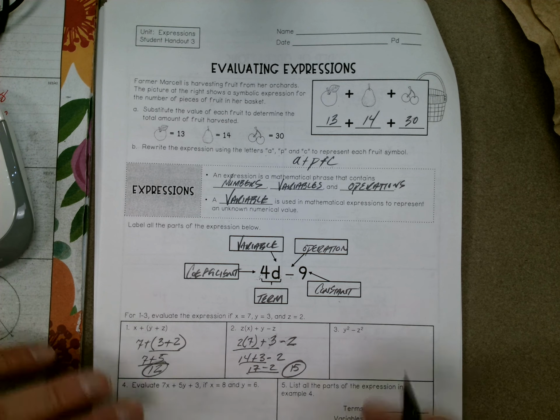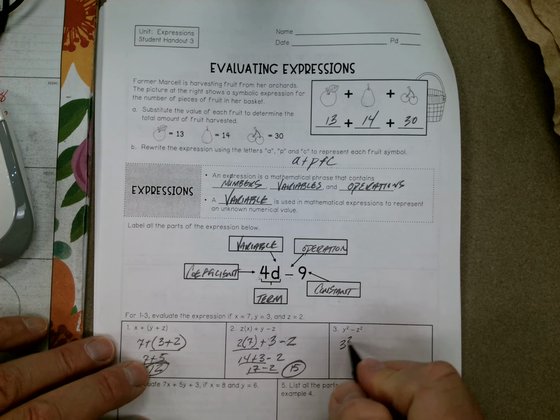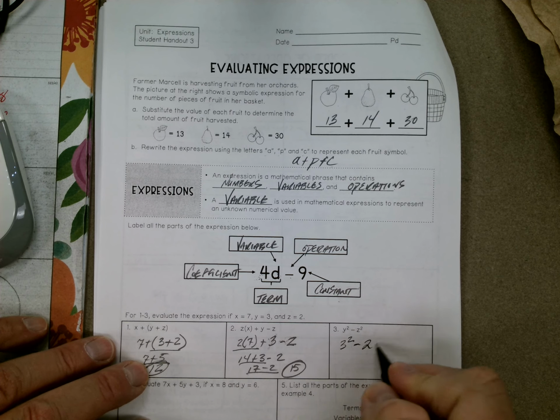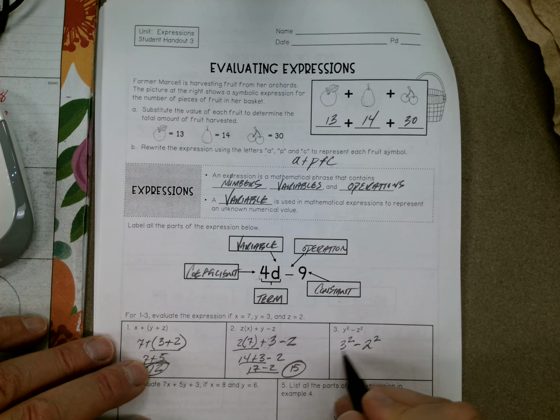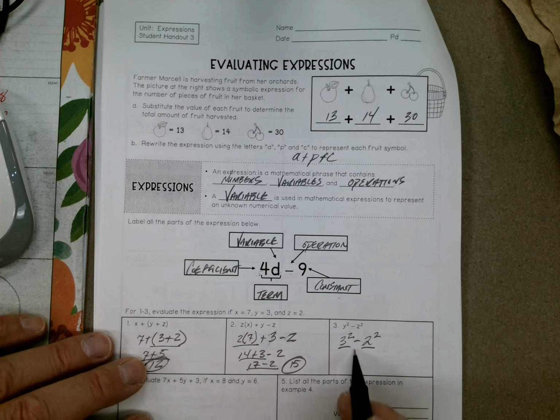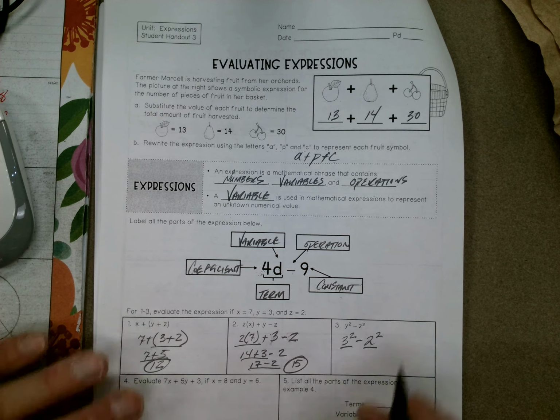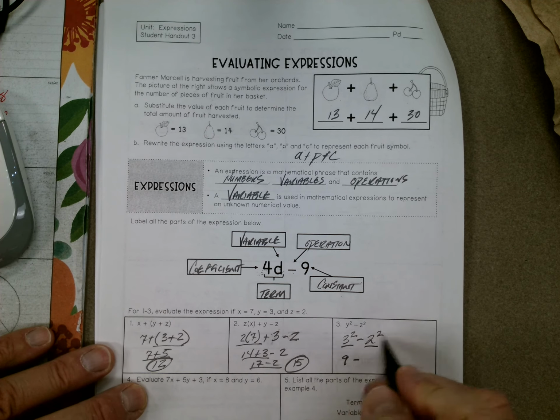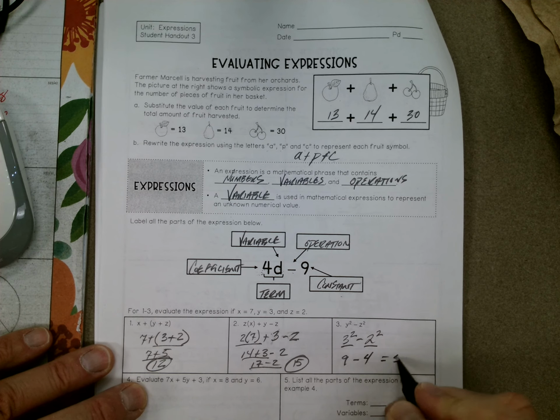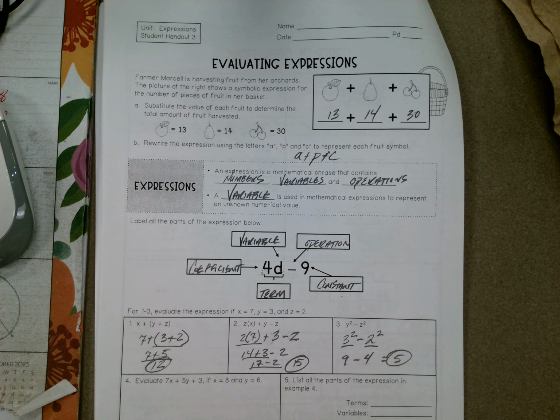Next up is number 3, y squared minus z squared. So y is 3, it's 3 squared minus z, which is 2 squared. So let's perform both of those and then we'll subtract, right? Please excuse my dear Aunt Sally. 3 squared is 9 minus 2 squared is 4, which is 5. Okay. Moving on to the next one, just trying to give you a pause there.